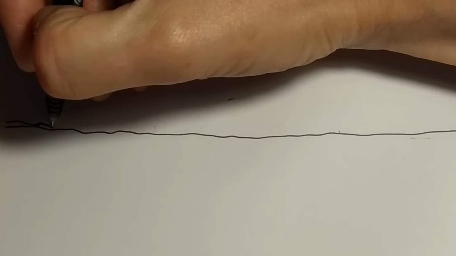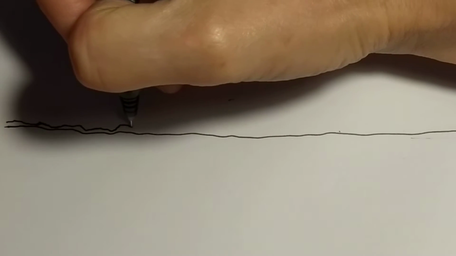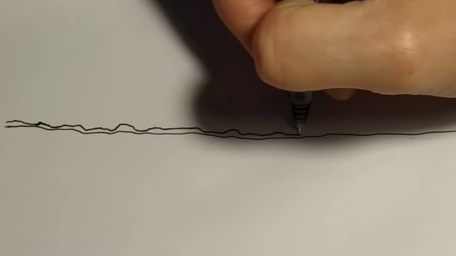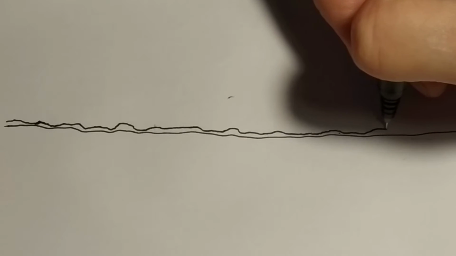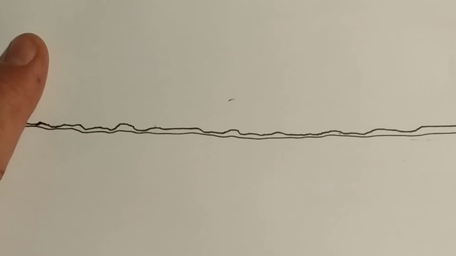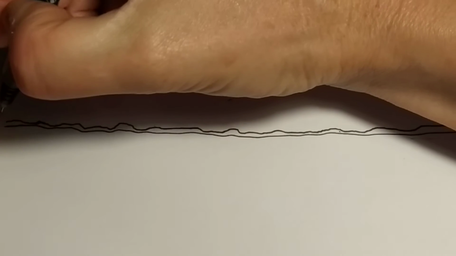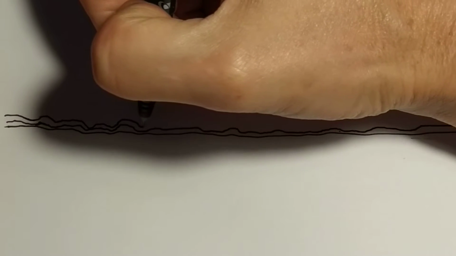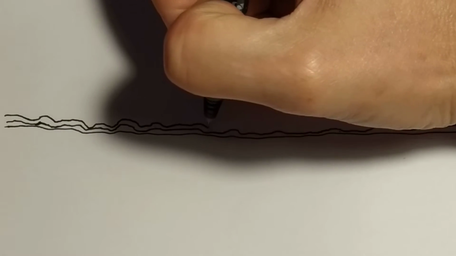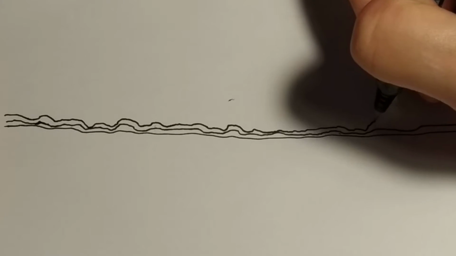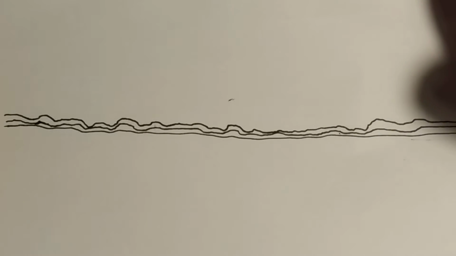Am I on the camera? Yep. So now what I'm doing is I'm drawing a second line, really following that first line, looking at the previous one and looking for any bumps and dips and changes in the line of it. And then I'm doing a third line. So wherever it's going up, I'm going up a little bit further. Wherever there's a dip going down, I'm going down. So I'm following the shape almost like an echo.